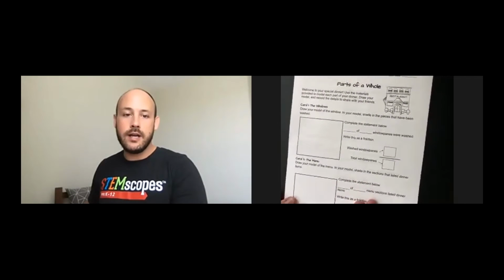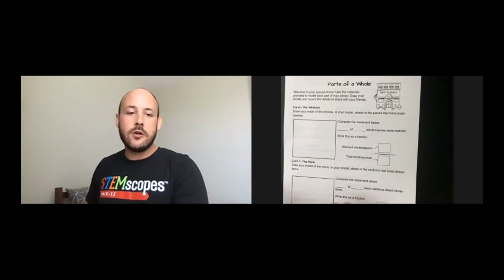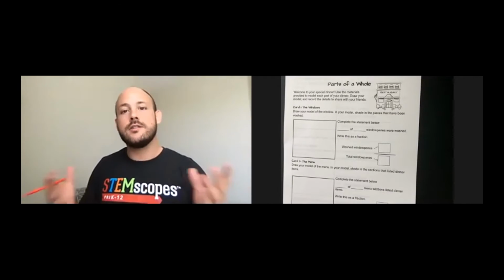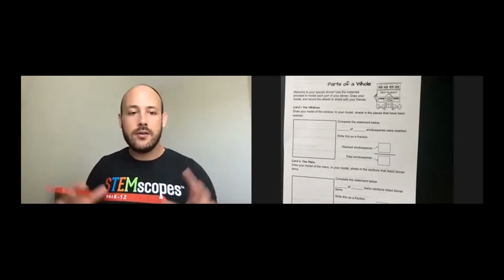I'm one of the account managers here for math, and I want to share a lesson with you today on fractional parts of a whole. This is from our third grade curriculum. The name of the scope is Modeling Fractions, and this is the first Explore activity under that scope.